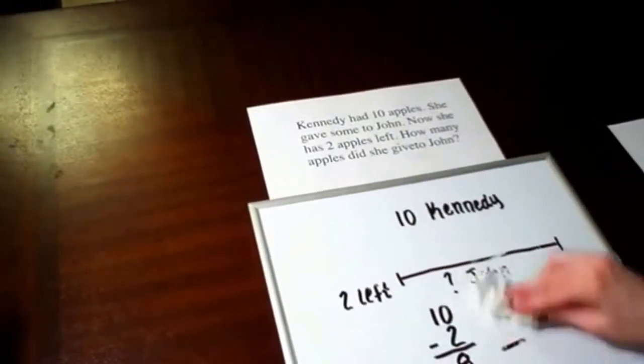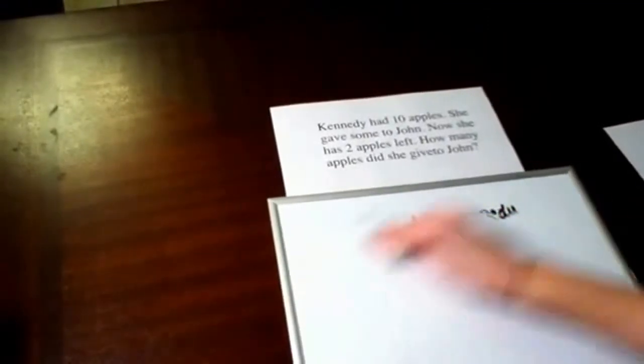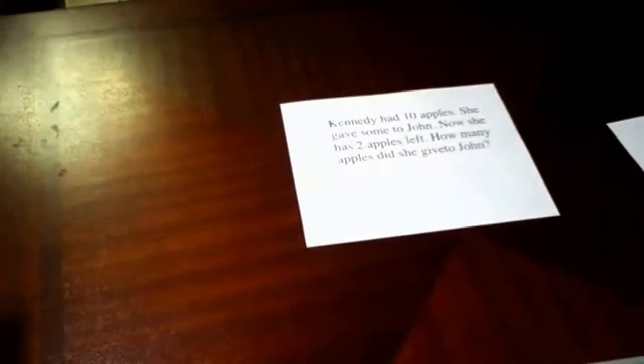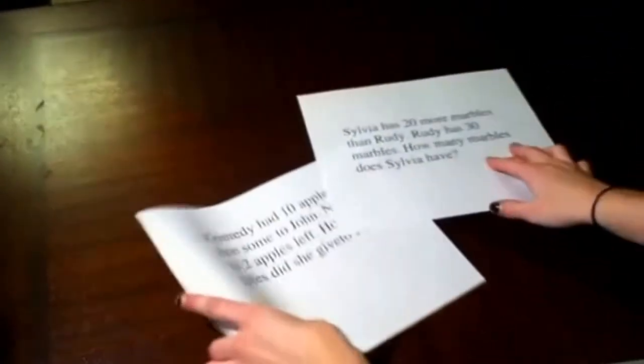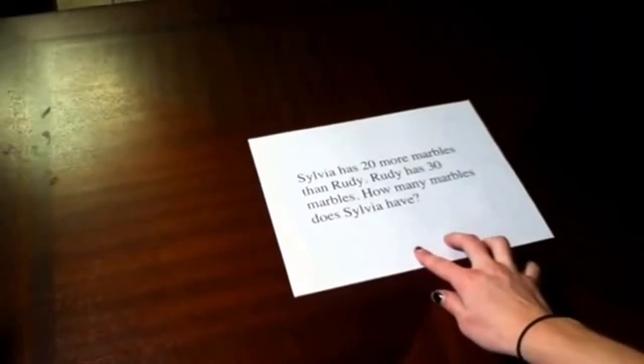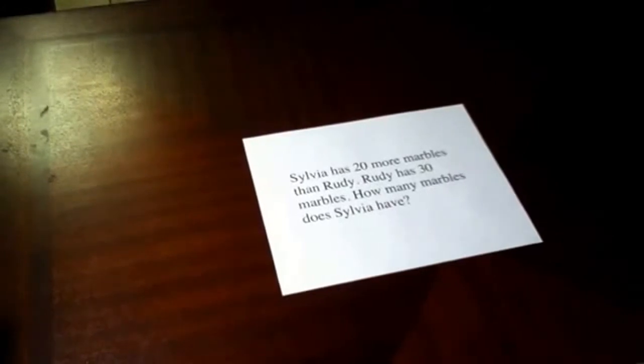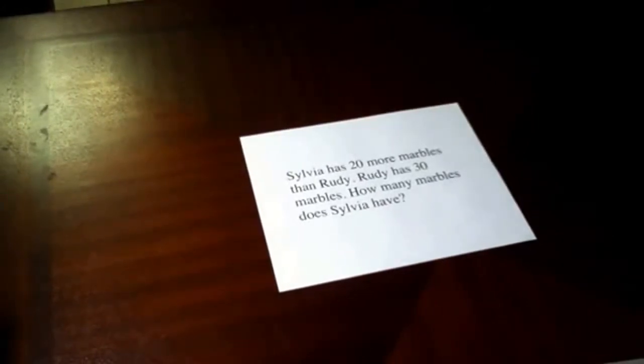Now for our next problem, let me erase this. Our next problem says, Sylvia has 20 more marbles than Rudy. Rudy has 30 marbles. How many marbles does Sylvia have? So since this problem is comparing Rudy's marbles to Sylvia's marbles by saying Sylvia has 20 more marbles than Rudy, we know that this is a comparison problem.